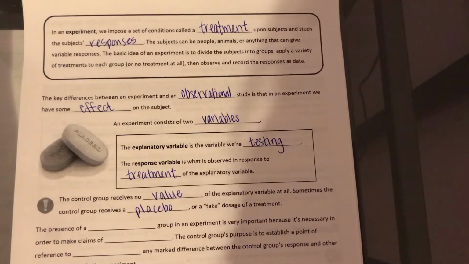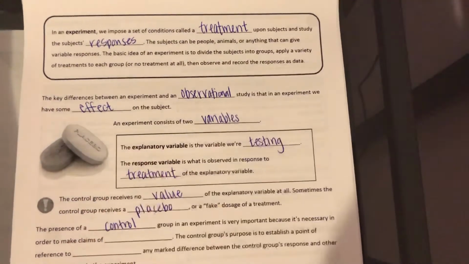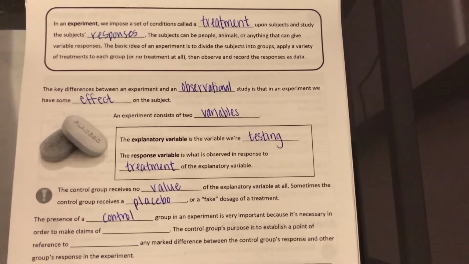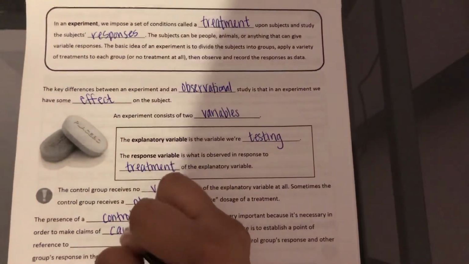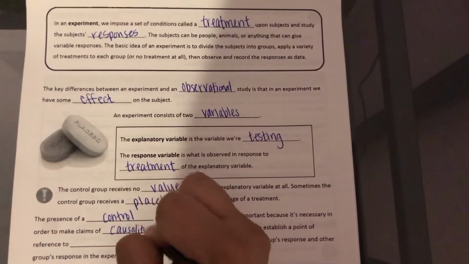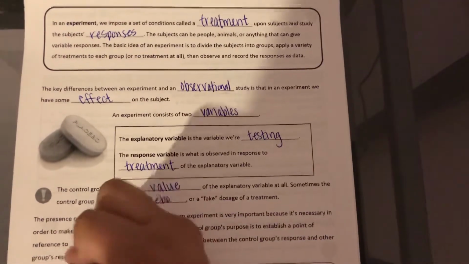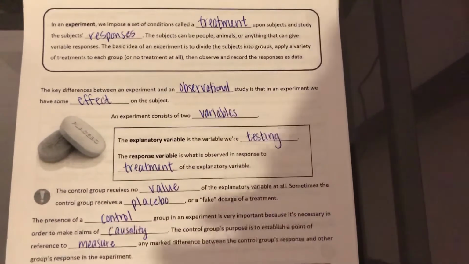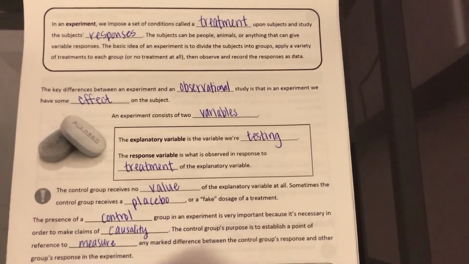So this is a fake dosage of a treatment. The presence of a control group in an experiment is very important because it is necessary in order to make claims of causality. The control group's purpose is to establish a point of reference to measure any marked differences between the control group's response and other groups' responses in the experiment.